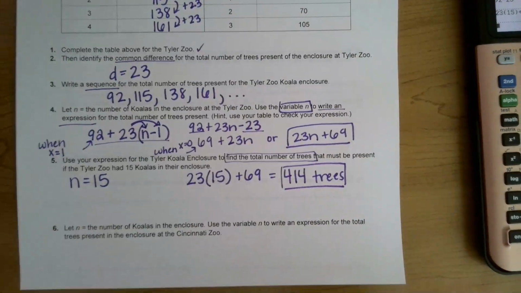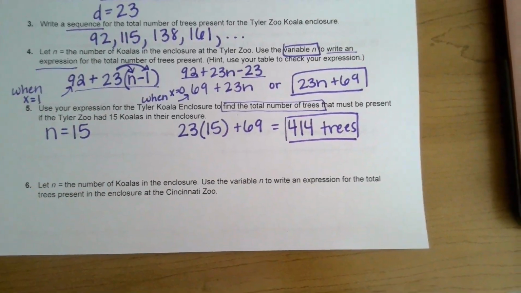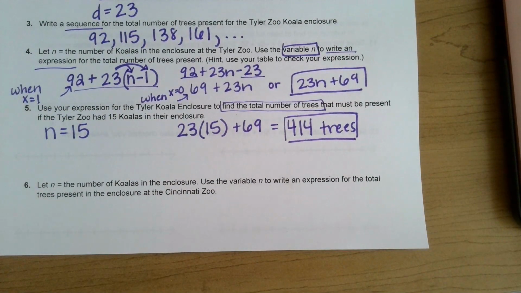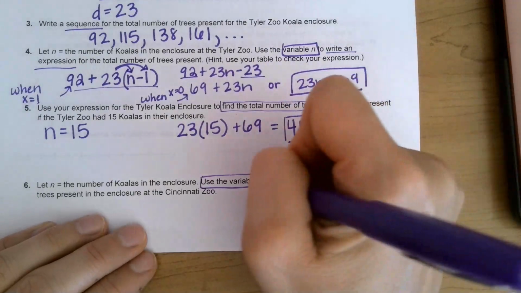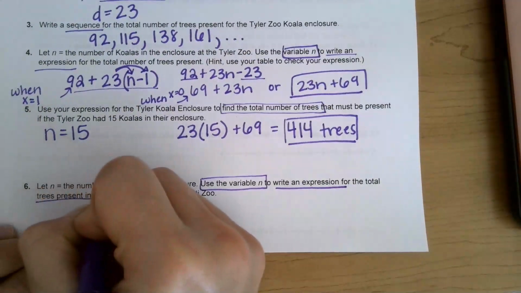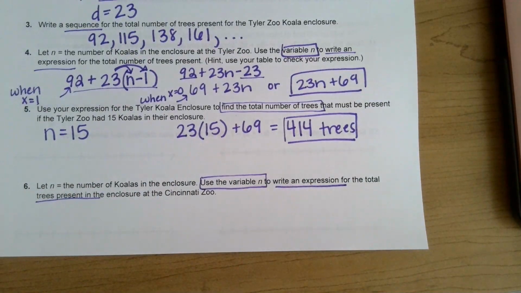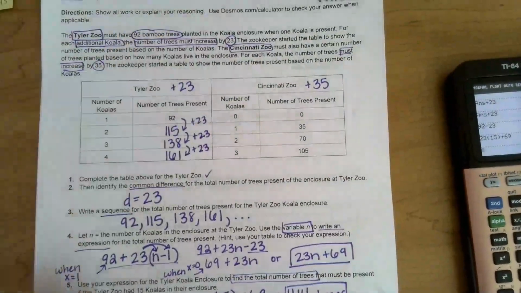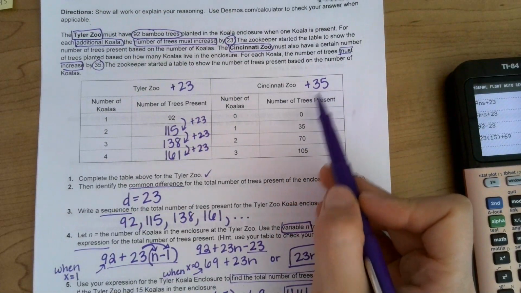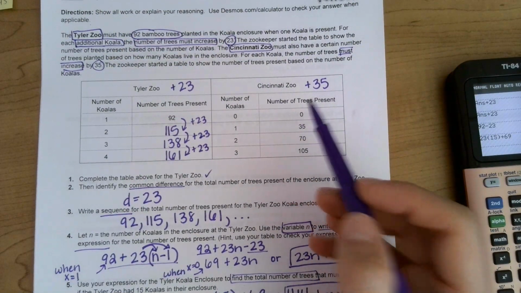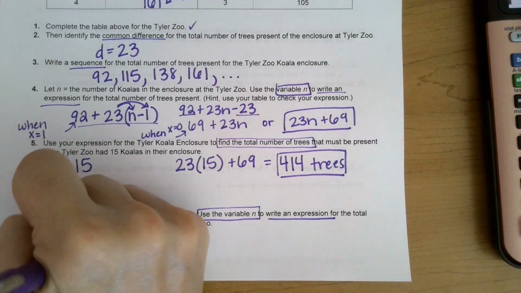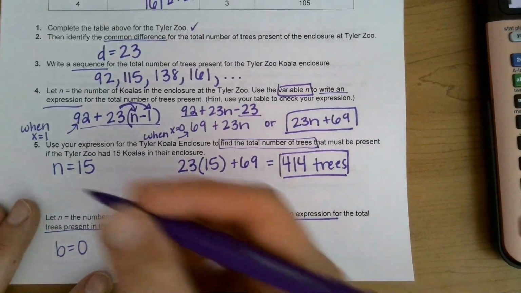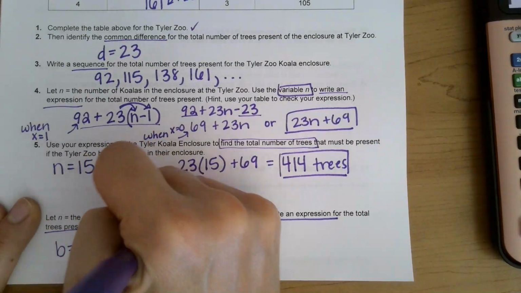6, let n equal the number of koalas in the enclosure. Use the variable n to write an expression for the total trees present in the enclosure at the Cincinnati Zoo. So now we need to use the variable n to write an expression for the total trees at the Cincinnati Zoo. So that's the other column up here, Cincinnati. So we know it's adding 35 each time, and it starts at 0. So if it's the starting point, remember that's our b value, b equals 0, and then it's adding 35, that's our common difference, which is also the same as our slope.